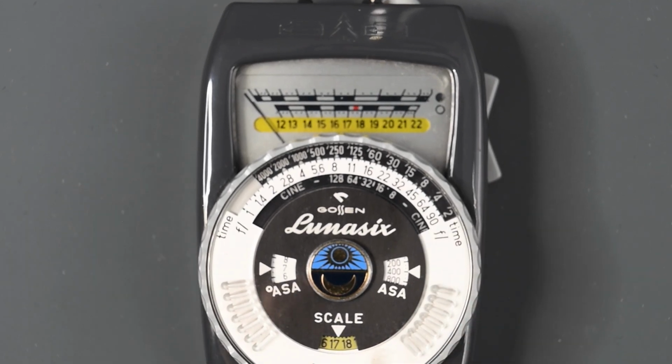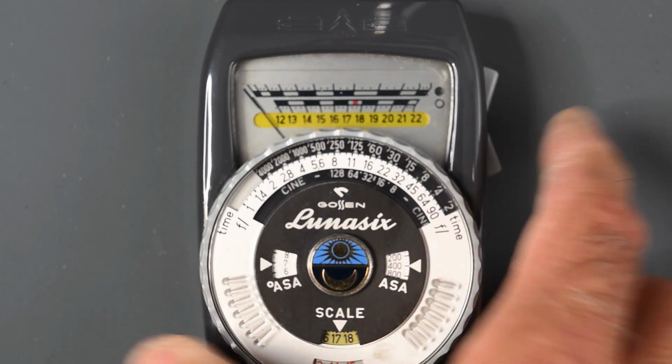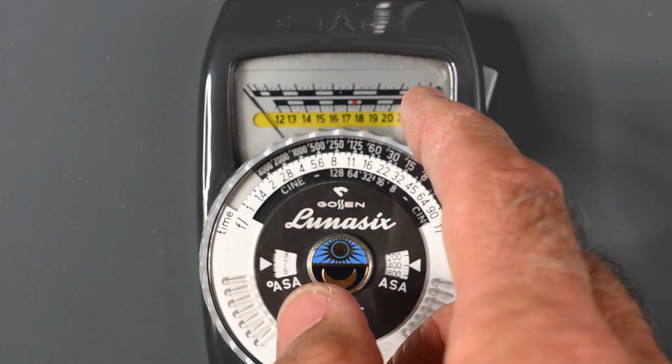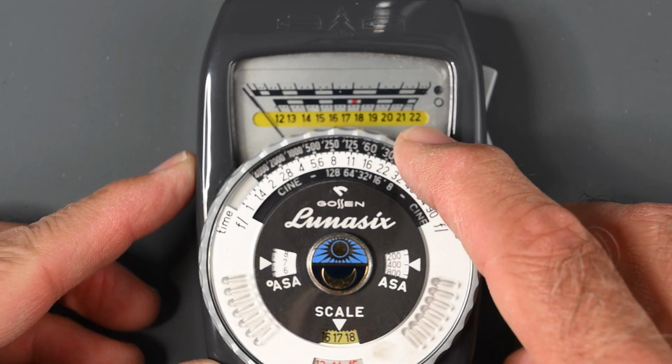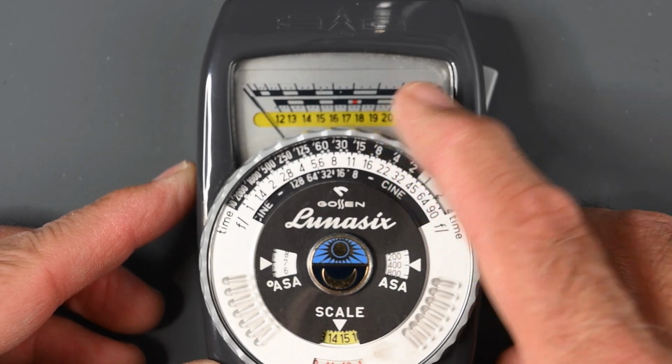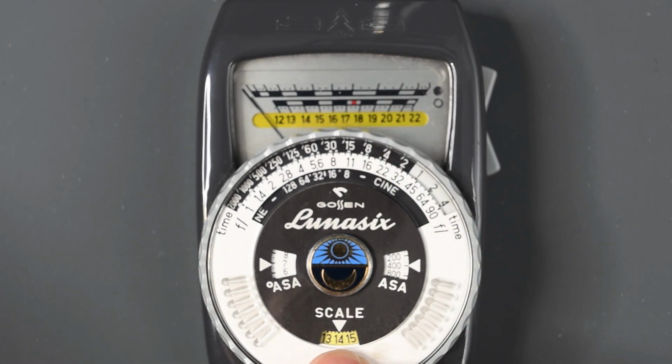We aim it at our subject and press this button here on the right. This needle will then deflect if we had batteries in it. Let's say it goes to 14. We then set our meter on this scale here to 14. Okay, right here you see the 14.